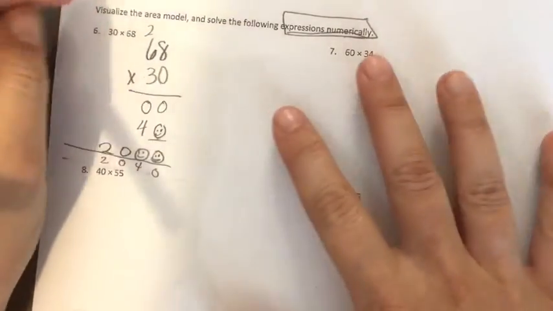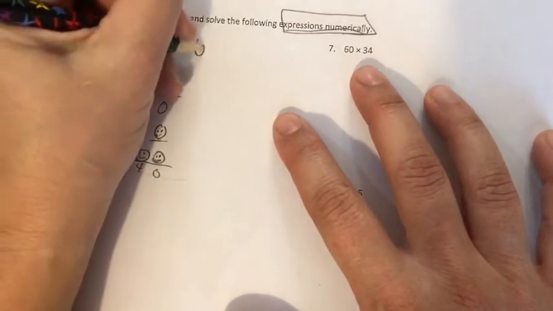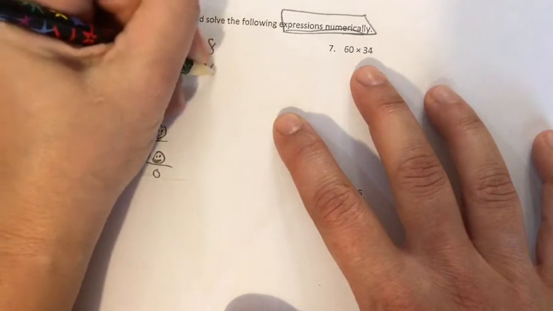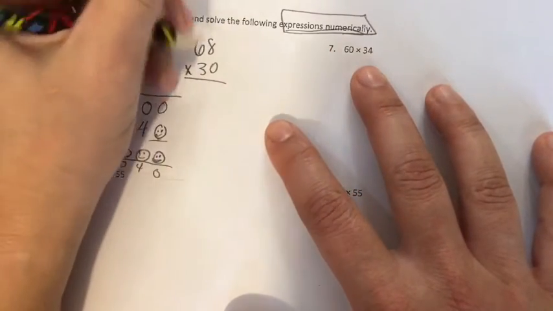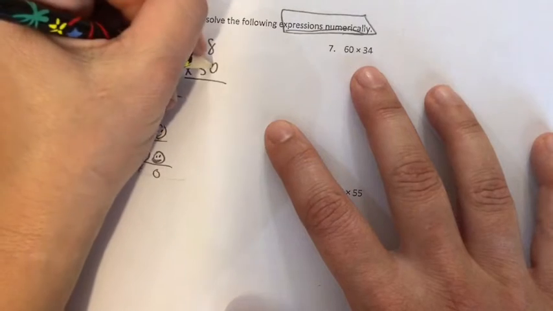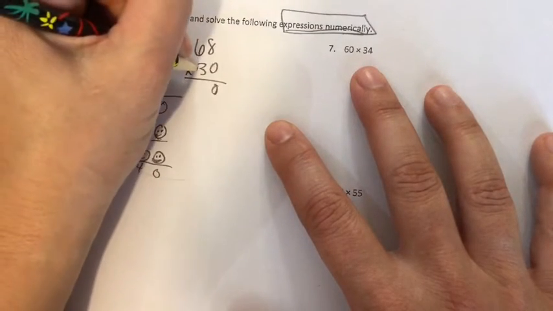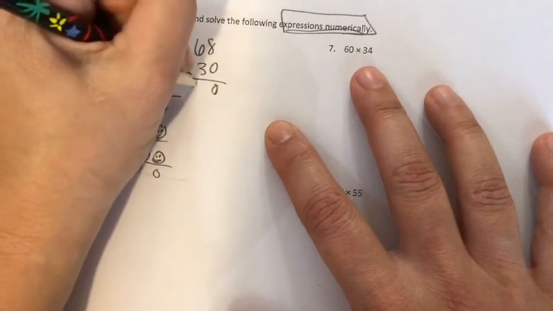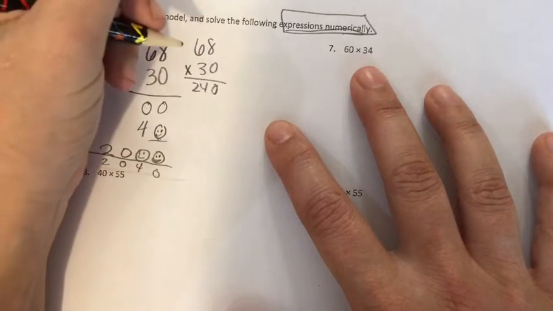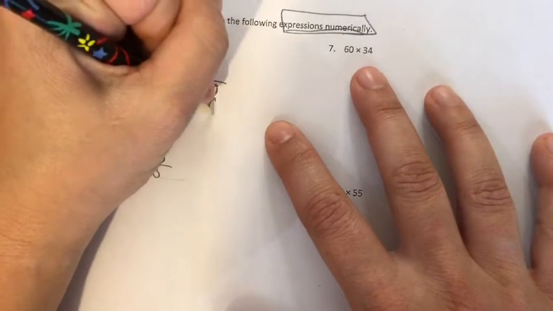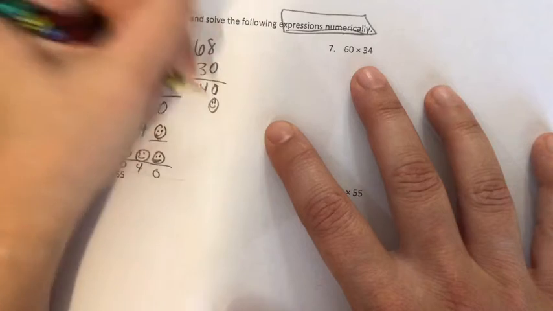All right, so another way of looking at that is doing it this way. All right, here we go. 8 times 0, 0. 3 times 8, 24. Then I'm going to put a 0 here to keep my place value.